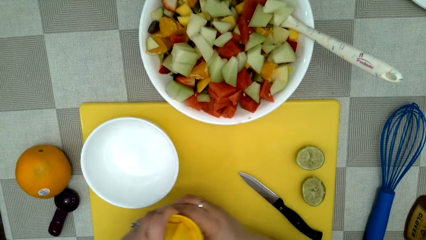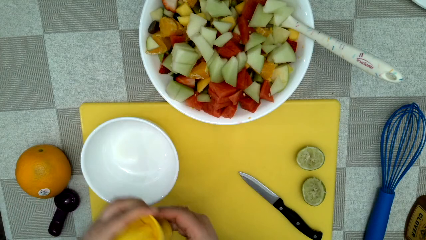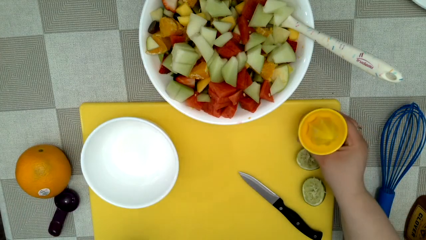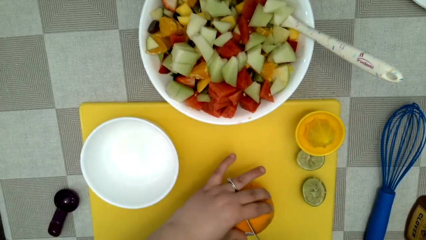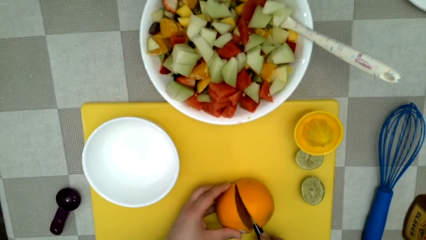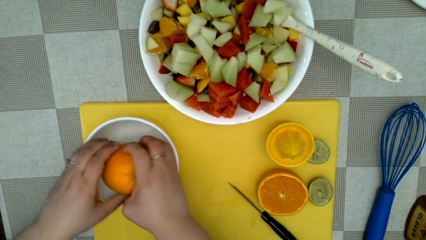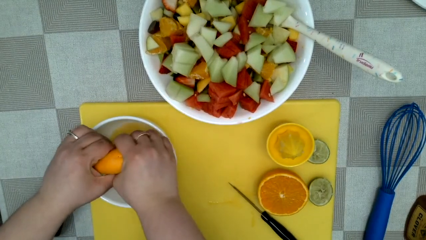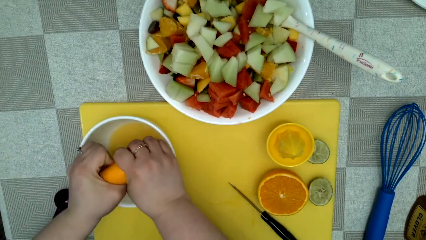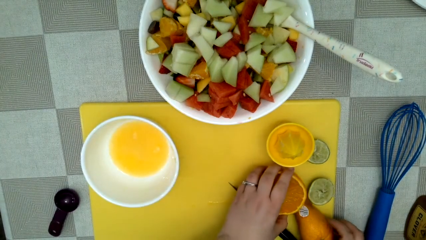Perfect. Pour that right in there. Now, limes are super sour. Next is my orange. You can use the same thing. You can use an orange juicer or just your hands to squeeze out as much juice as possible. Awesome.